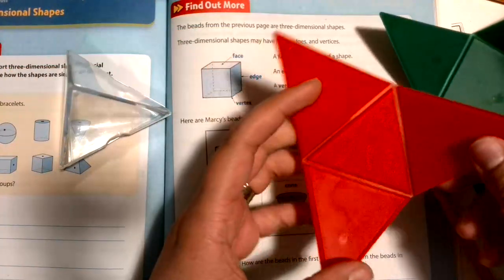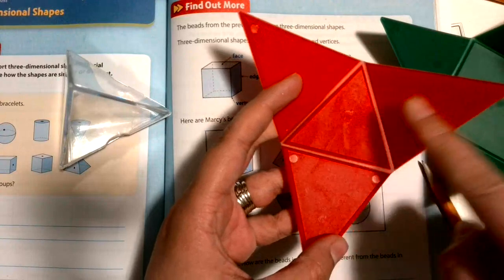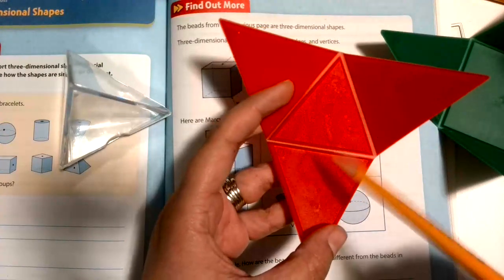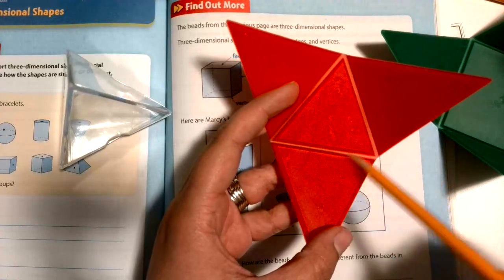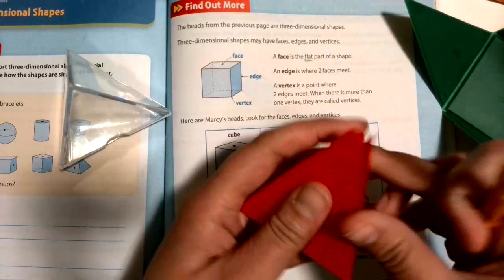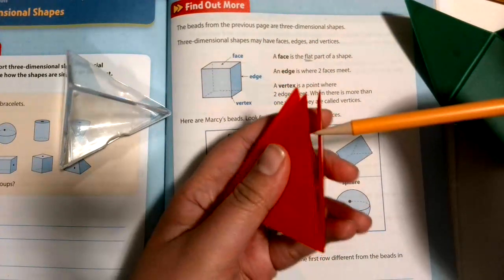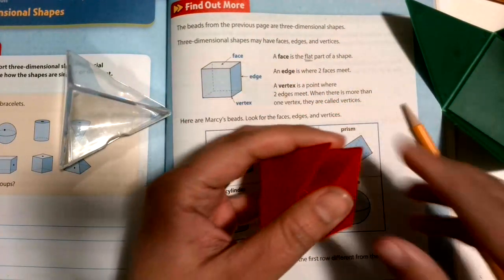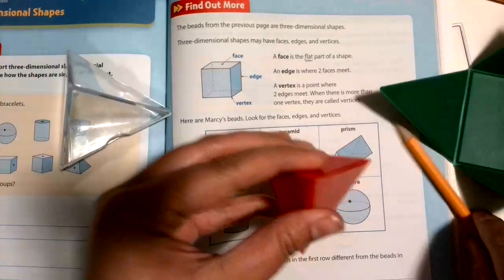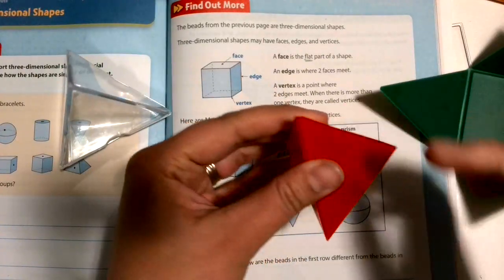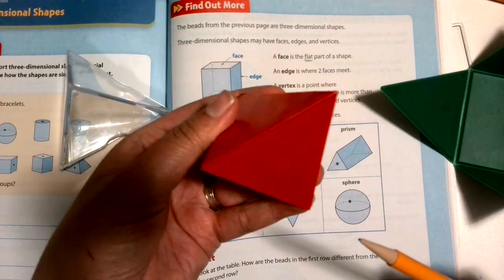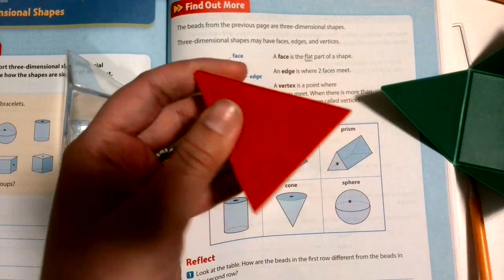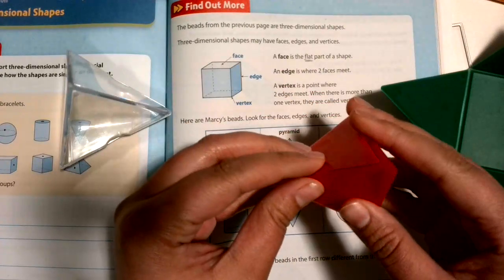Okay, so now we can see that there are one, two, three, four faces, and it's kind of nice because you actually see the edges, but there's one, two, three, four, five, six edges. And then for vertices, or the points, remember we have one on top. And then if I flip this like that, on the bottom, there's two, three, four vertices. Okay, so I hope that cleared up some confusion.